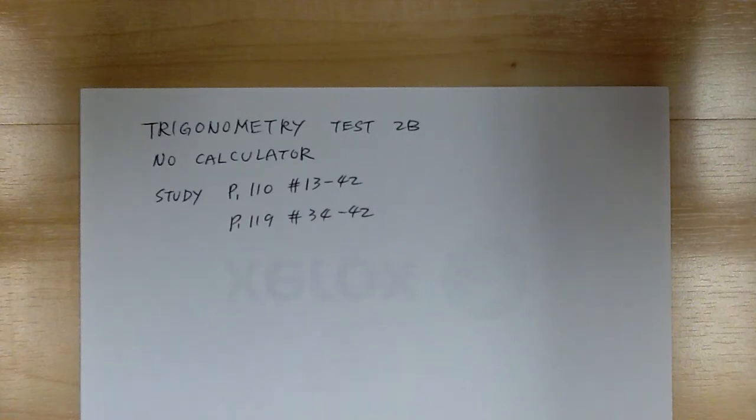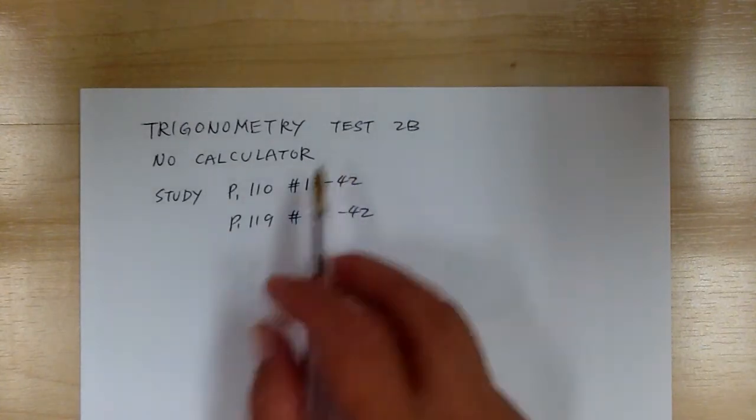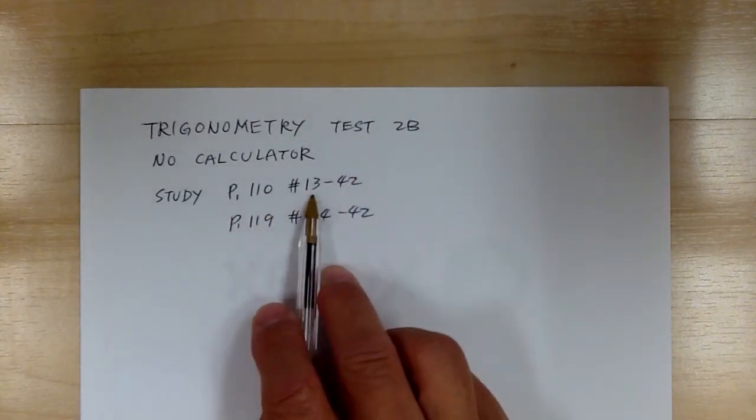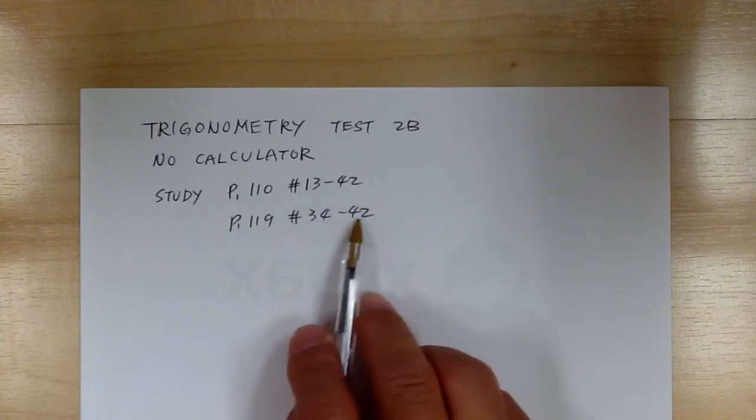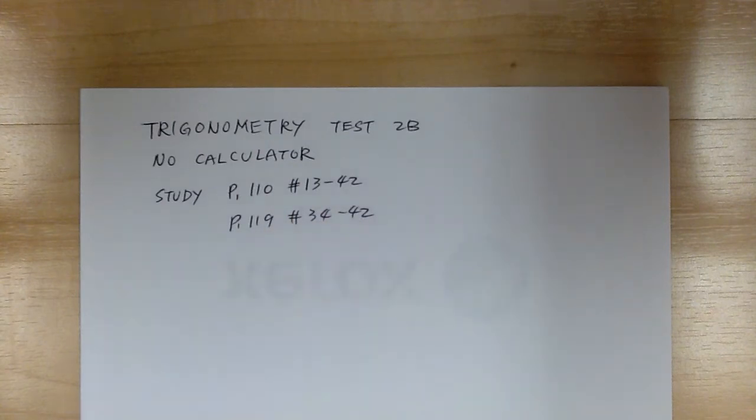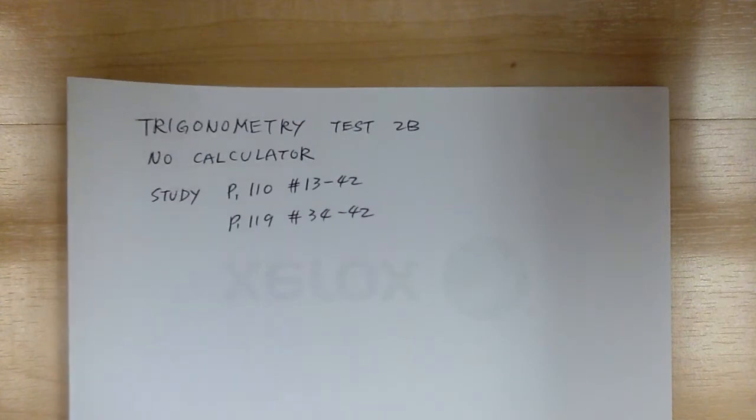Let's review for trigonometry test 2B. This test will be no calculator, so you have to do everything manually. The test will be similar to the problems from page 110, number 13 through 42, and page 119, 34 through 42. So let's go over some examples.